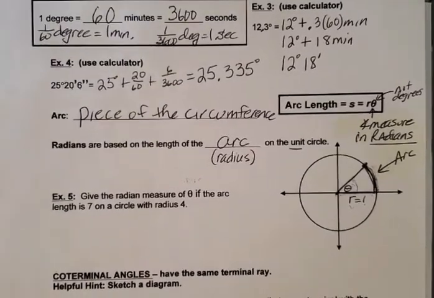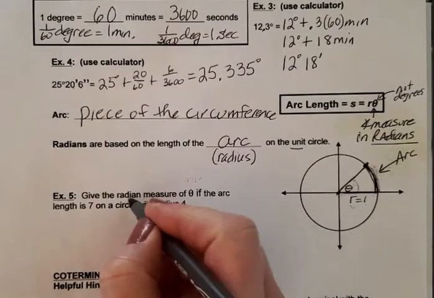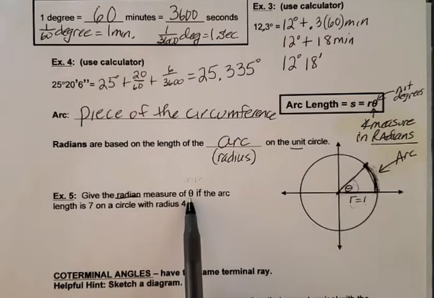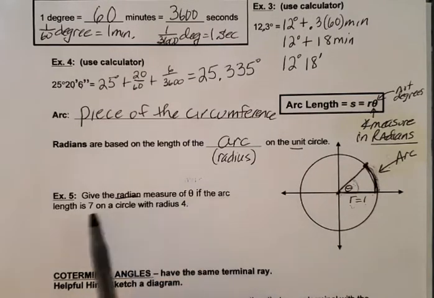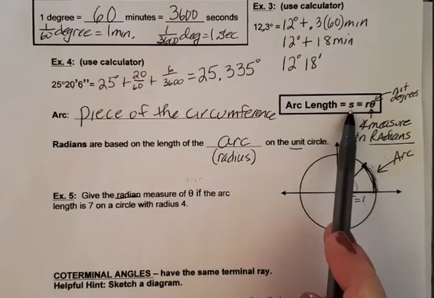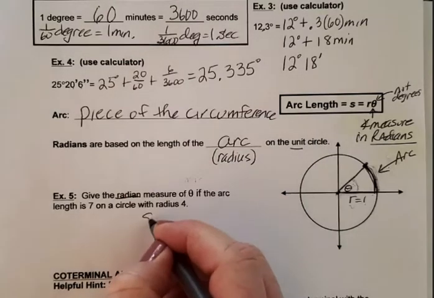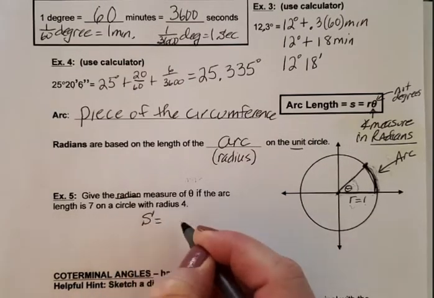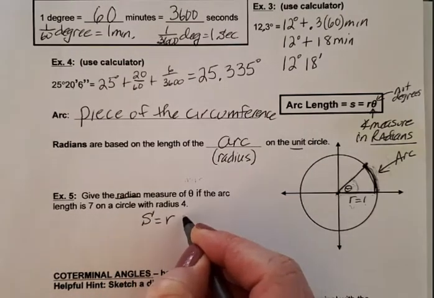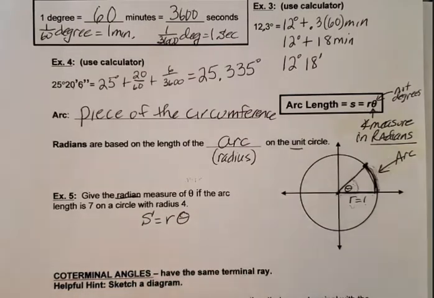So, for example 5, give the radian angle measure of theta if the arc length is 7. Now S stands for the arc length. So I'll use this formula that arc length S is equal to the length of the radius times the angle measure in radians. And I want to find the angle measure if the arc length S is 7 and the radius R is 4.